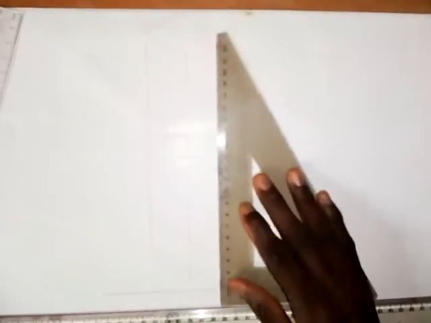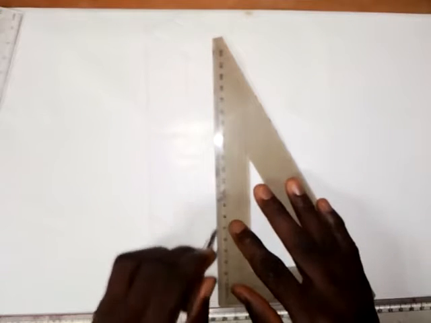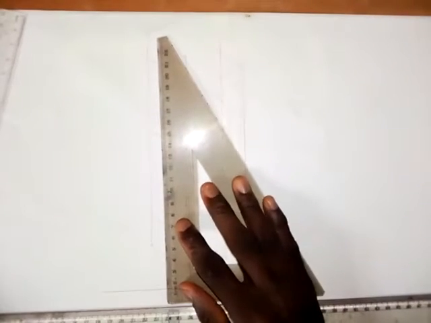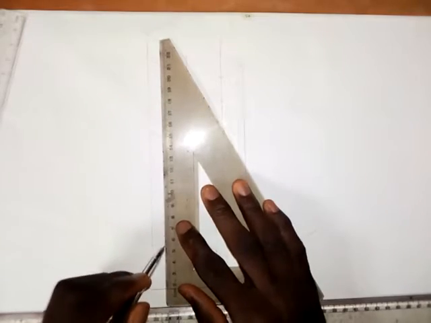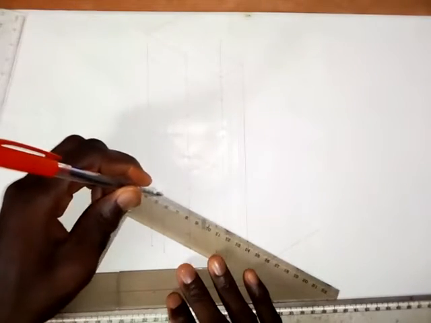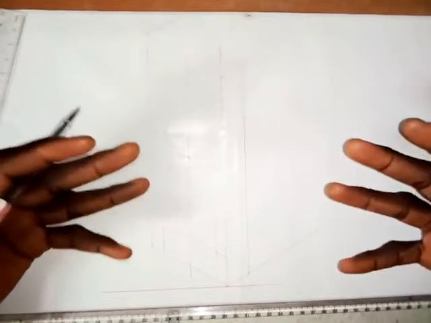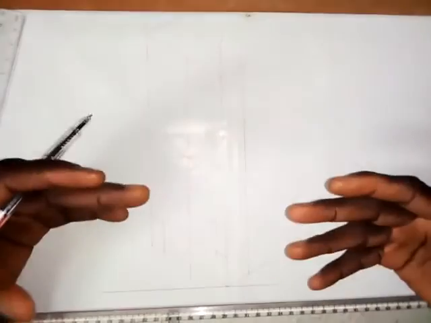Then I'm going to produce a square. So I produce a square like this. Okay. Now, what I want to do here is produce an isometric circle. There's not going to be a full circle. I just want to bring out the curve. That's what I want to do here.